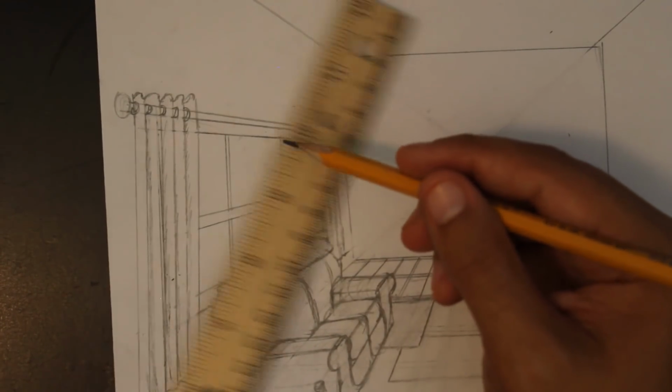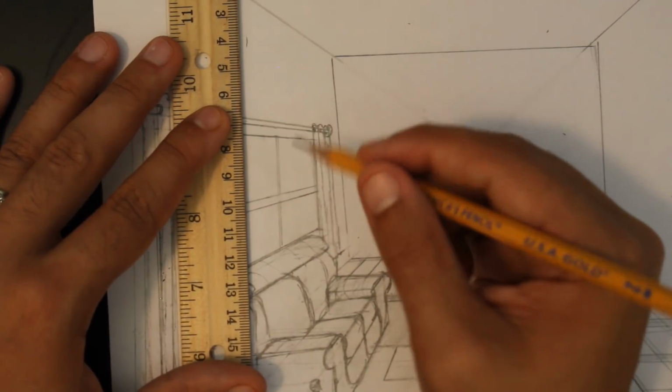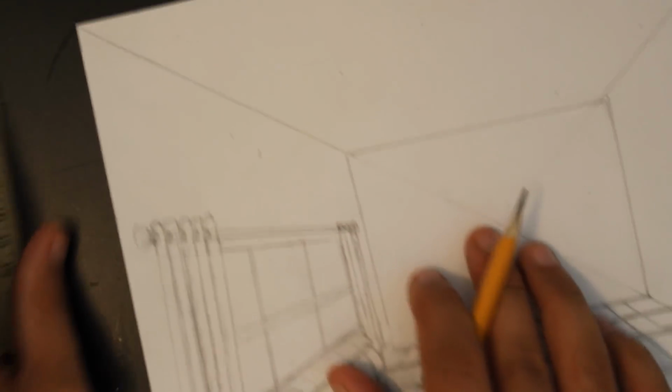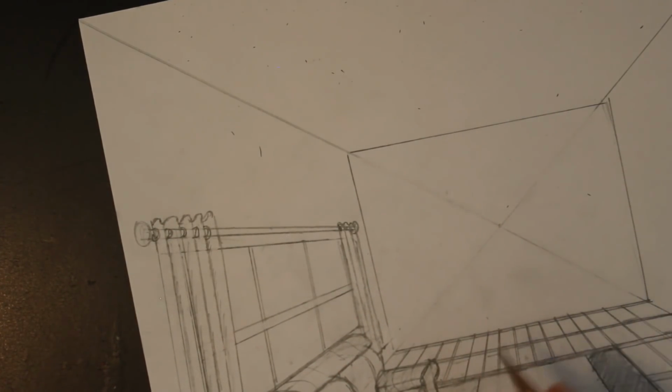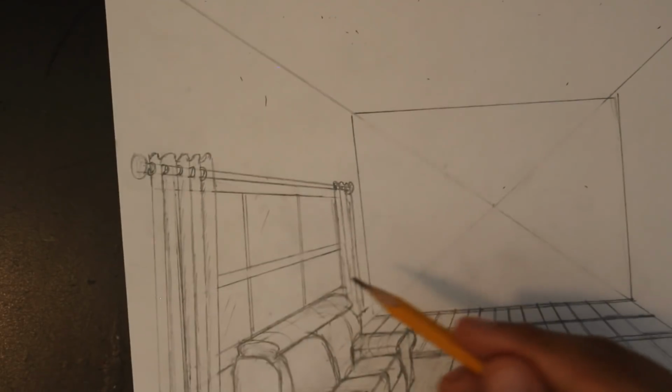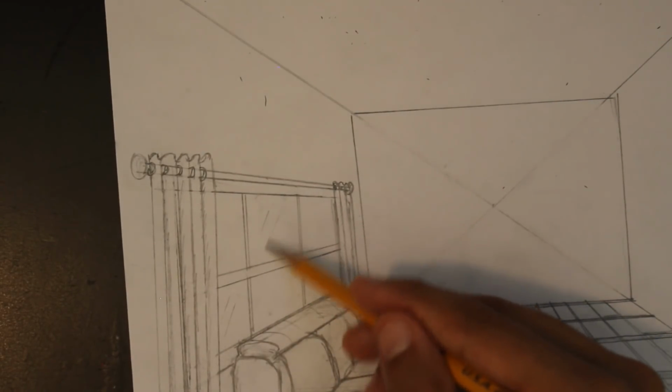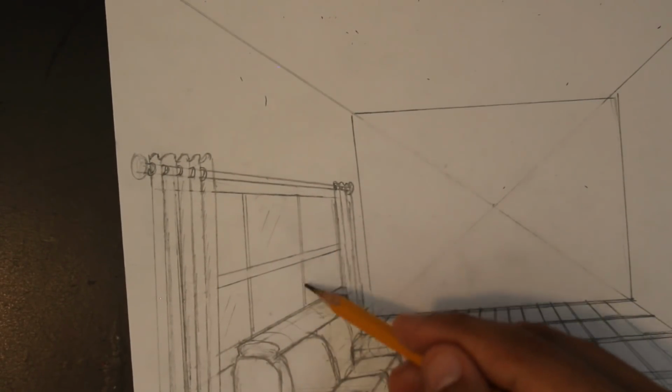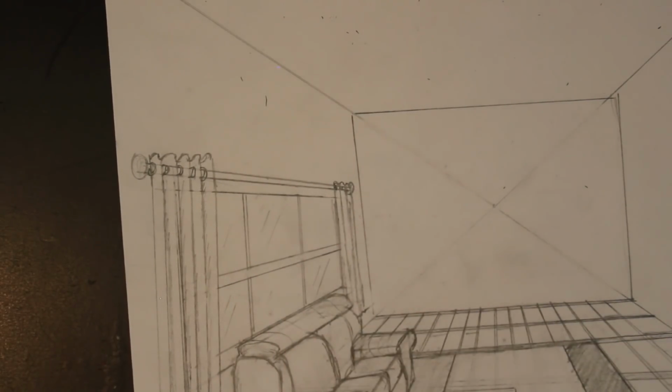I don't know how I feel about this window. I think I'm going to separate it just a bit more, but I don't know if I should. No, I'm going to leave it just like that. To show that this is glass, just maybe put a few lines in there. Not in every single one. Just want to give the idea that it's glass.